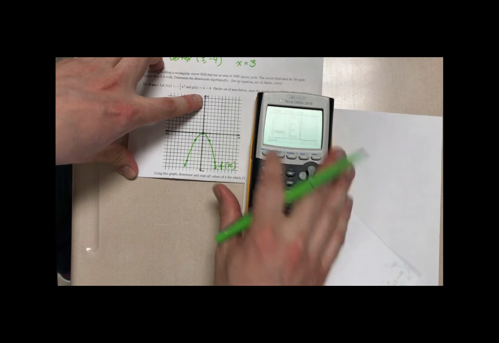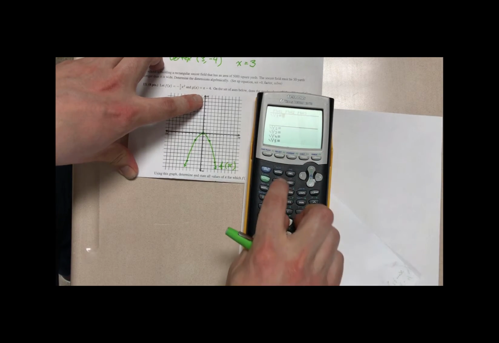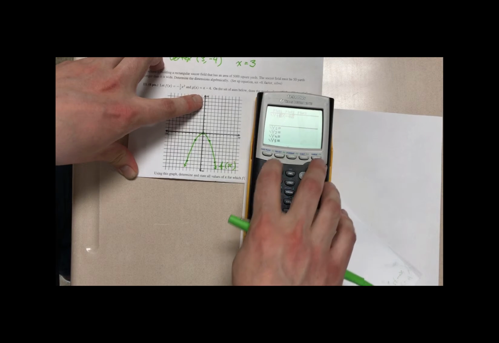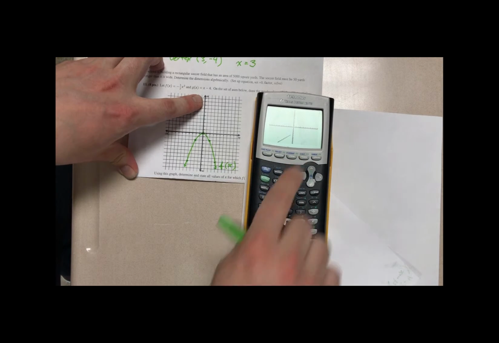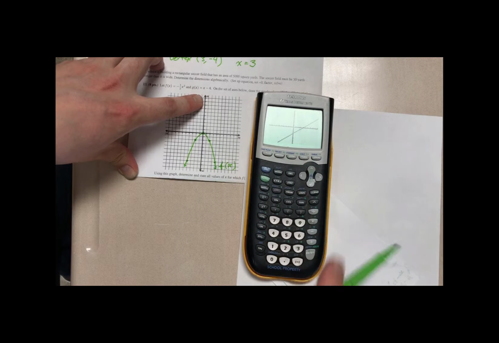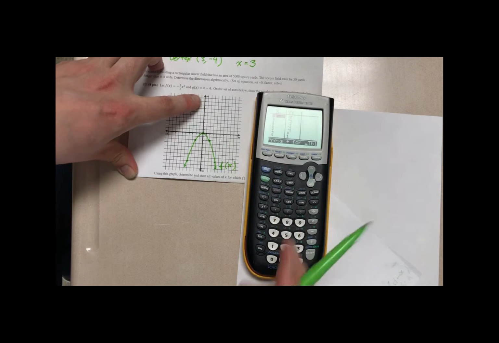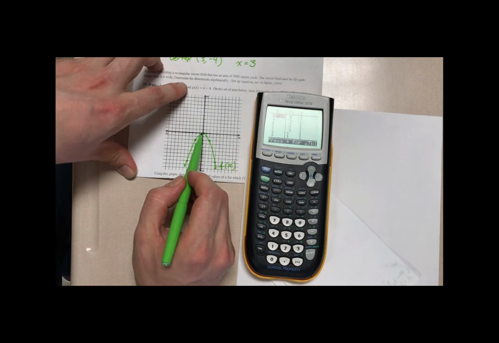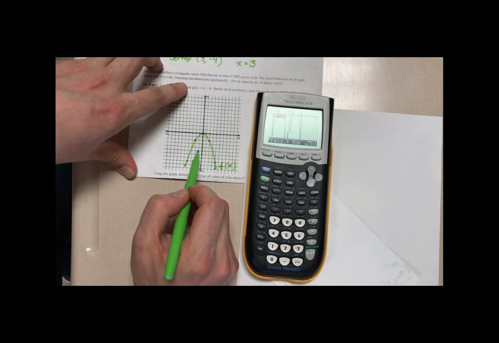Let's move on to g of x, x minus 4. I'm going to clear this one out. Just do x minus 4. Go to our graph, and we can see, oh, it's going to be a line shooting up like this. Cool. Let's get some points from that graph. Looks like -1, -5 would be a convenient point.